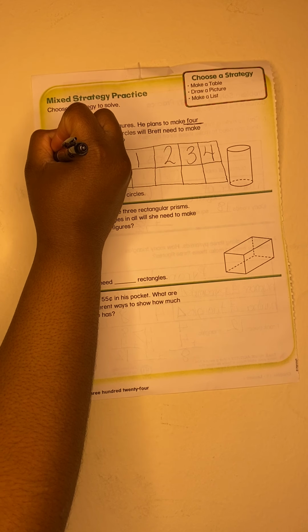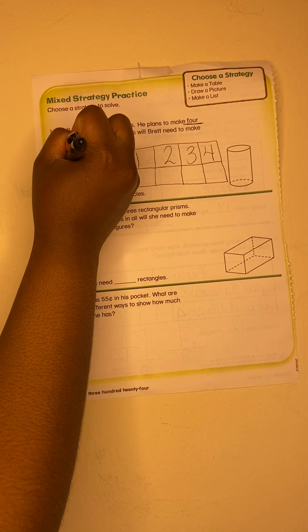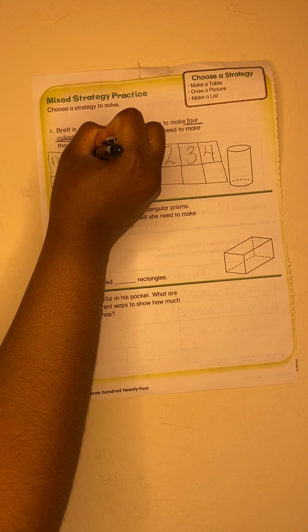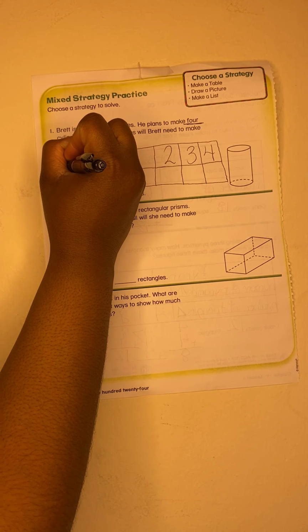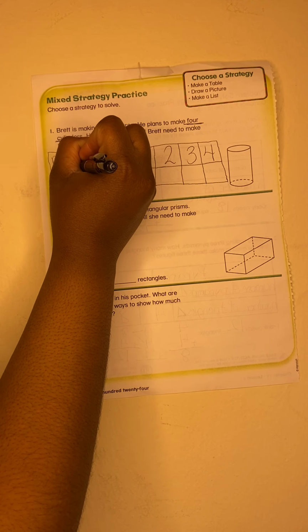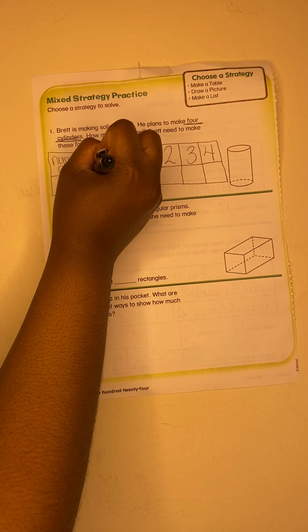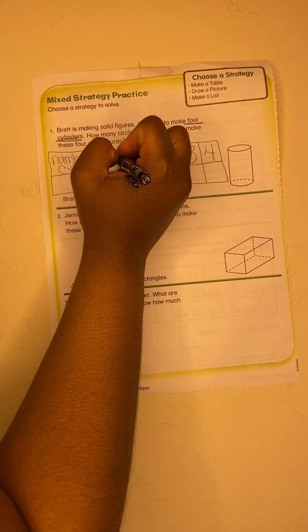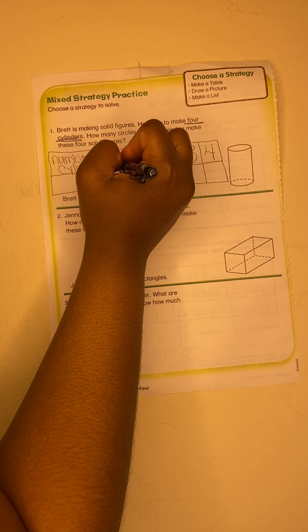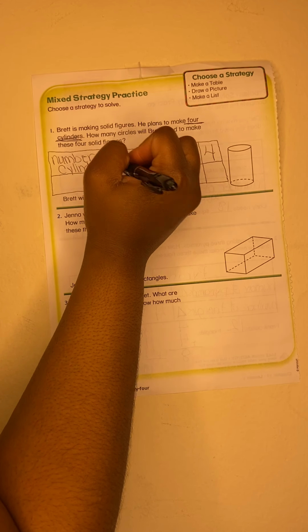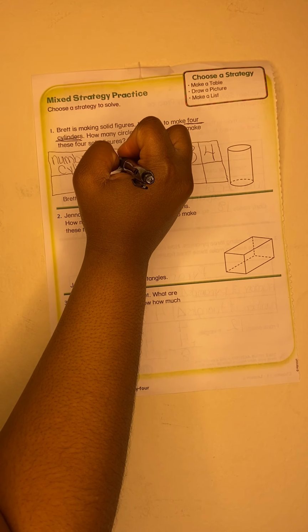So in that open space, we're going to write number of cylinders. And then also beside it, you can go ahead and make an emblem of what a cylinder looks like.